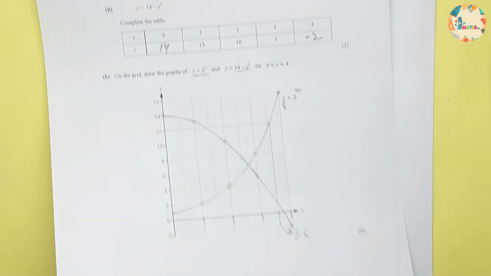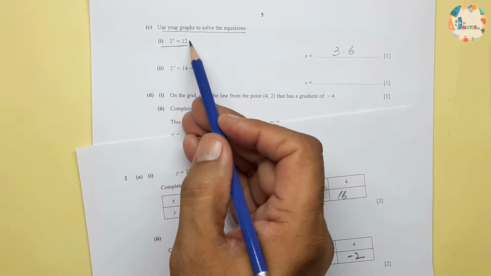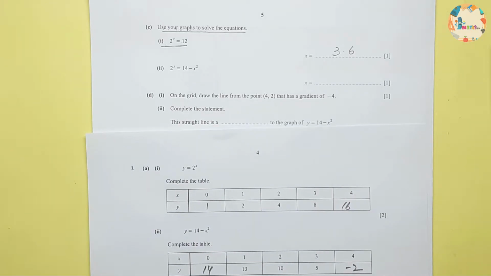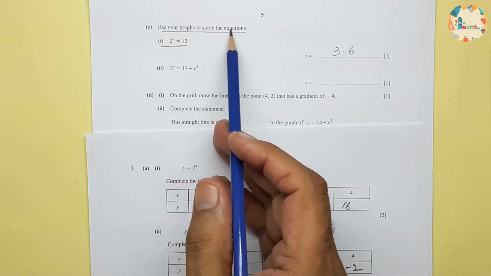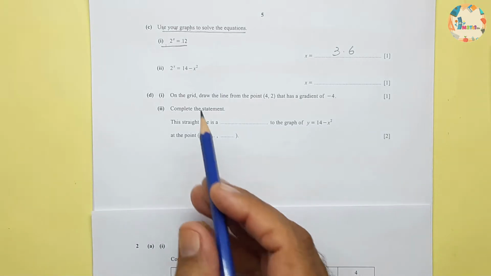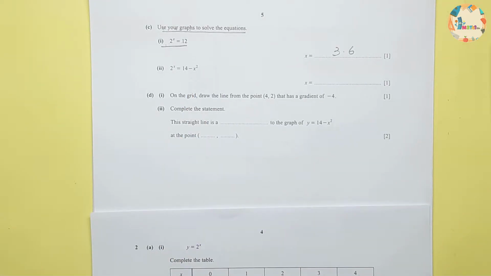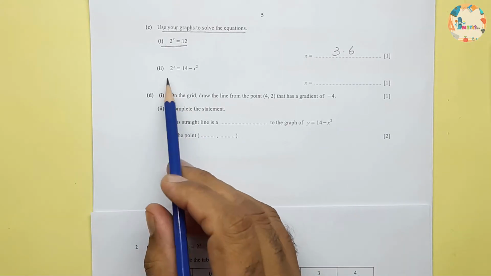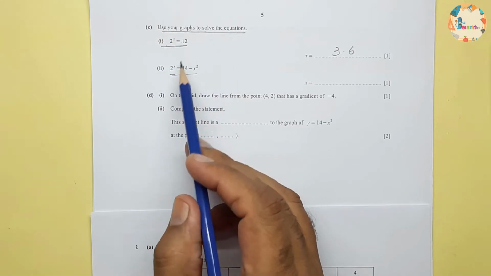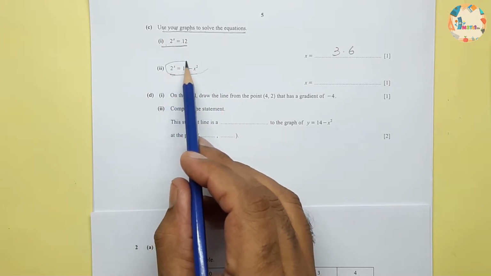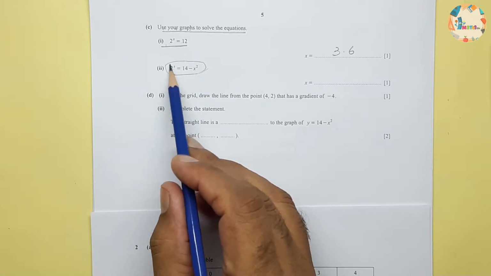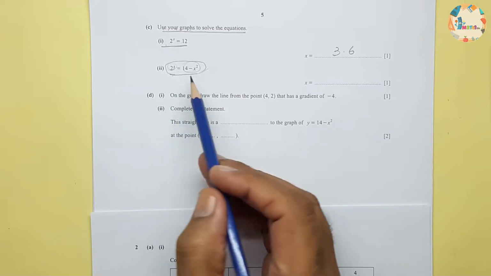So by taking log on both sides and solving with a calculator or any other method, that will not be acceptable. This is use your graphs to solve the equations. Now similarly, the second part also we have to use the same graphs to check this value. This value is like, for example, this graph is equal to this graph.